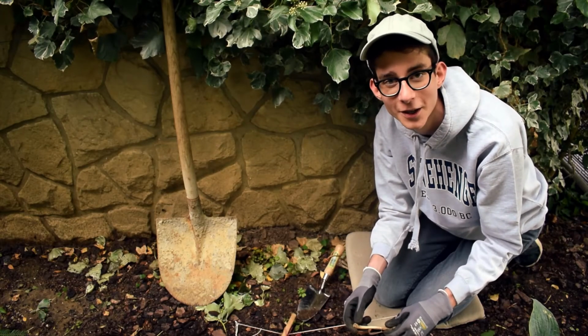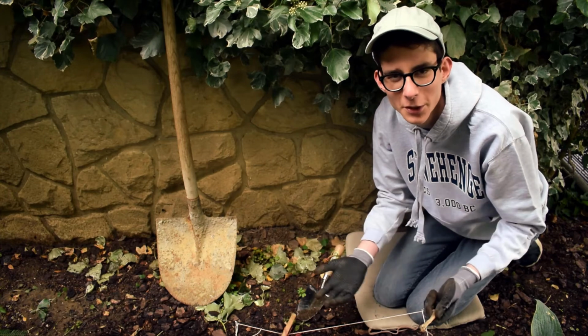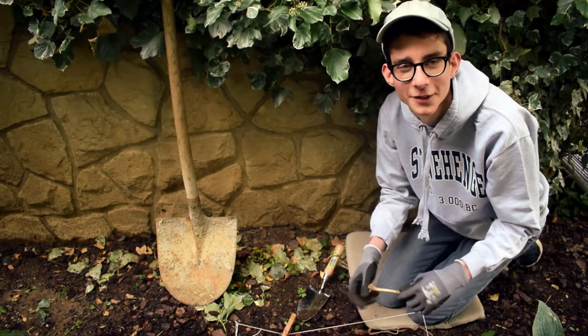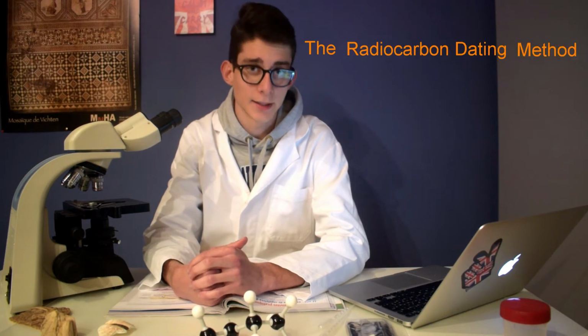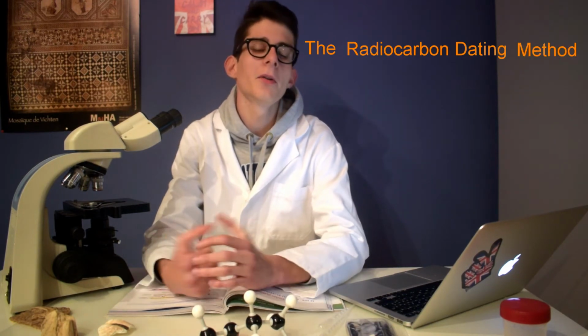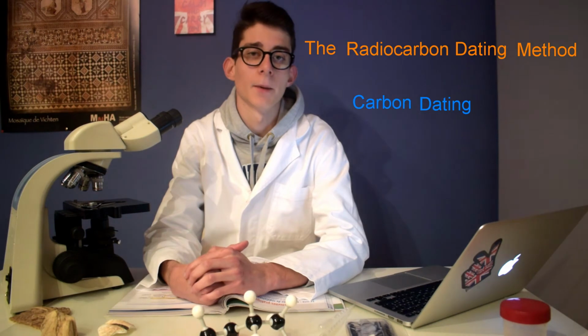This is fantastic! We have found a bone! But the question is, how old is it? Well, to find out, we should use the radiocarbon dating method, also more commonly known under the name of carbon dating. In fact, carbon dating is like using a ruler. The major difference is that we don't measure the length, but the time.